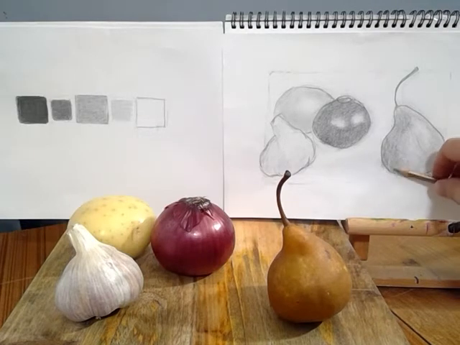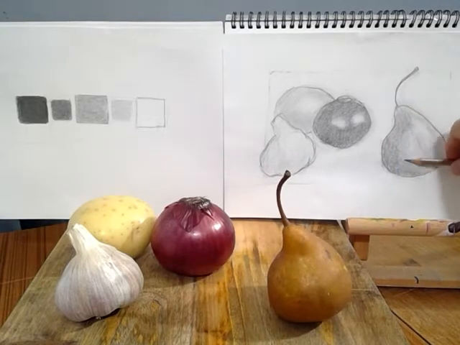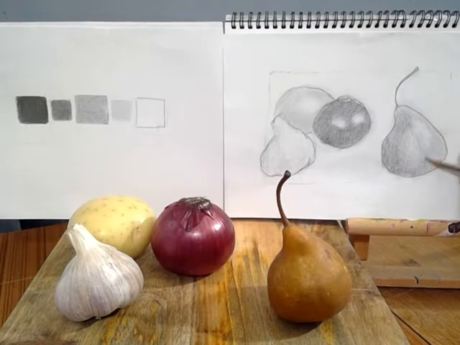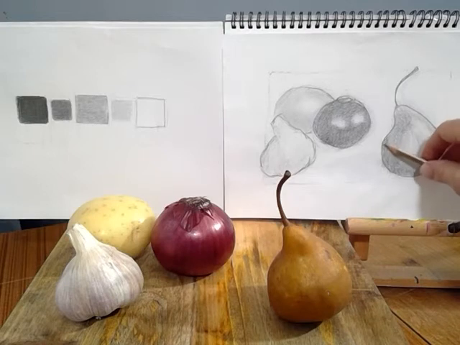Not trying to press too hard. Changing the direction of the pencil stroke and crisscrossing this way and that. And just very gently, as if you're just breathing on the tone, just very lightly and gently building it up, darker and darker and darker.